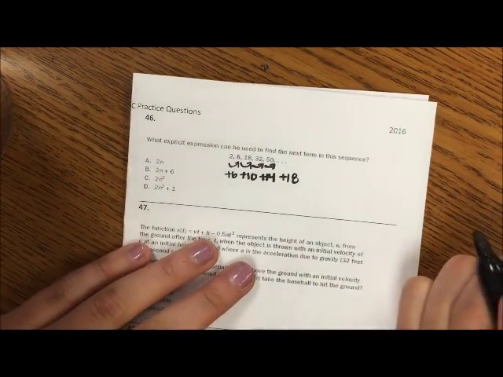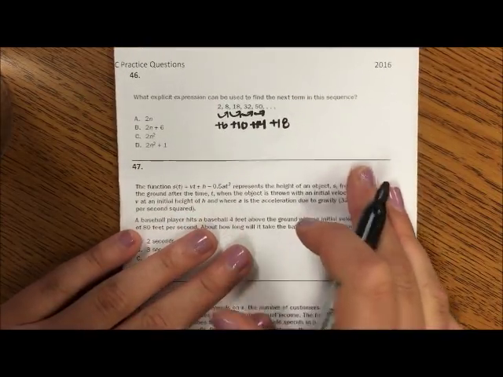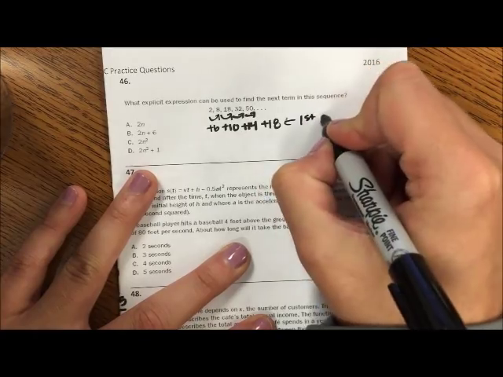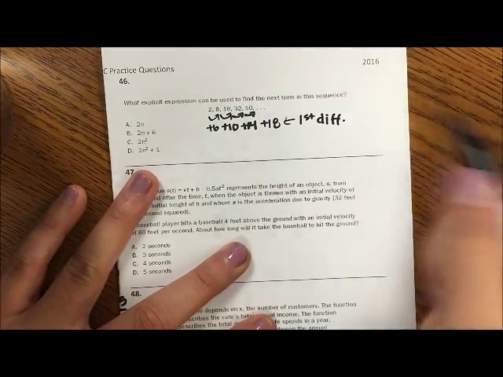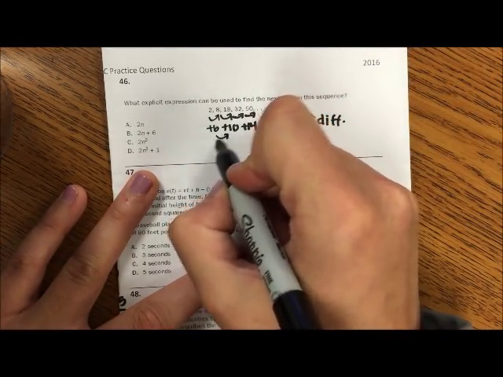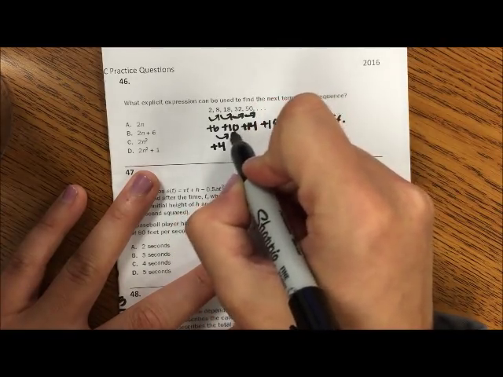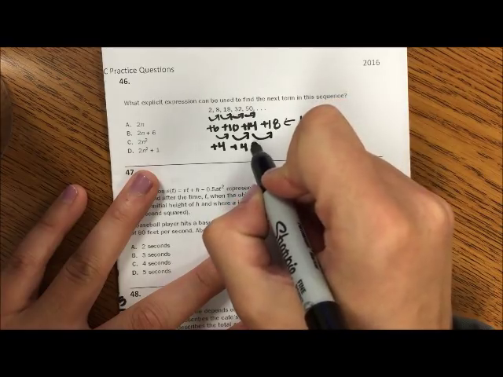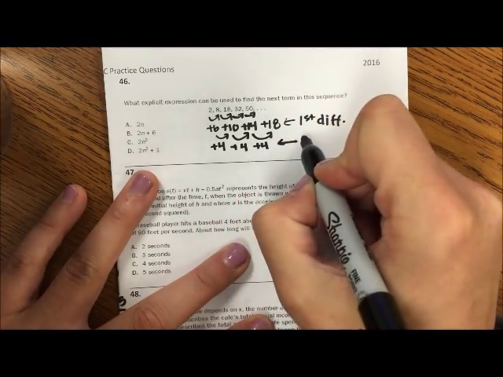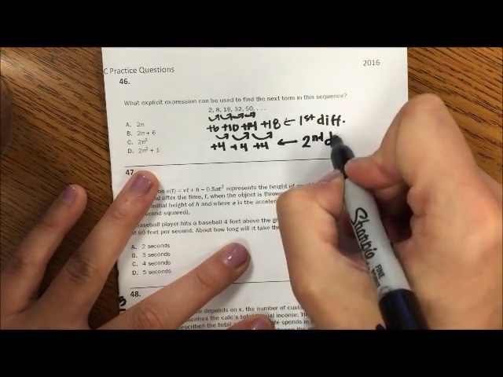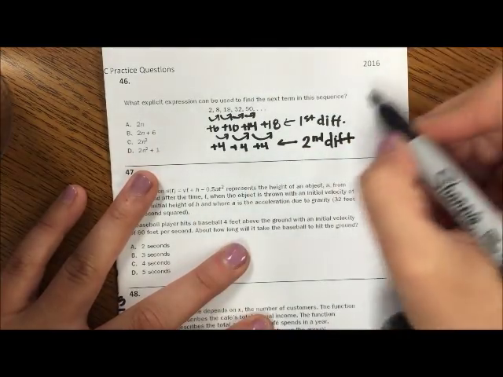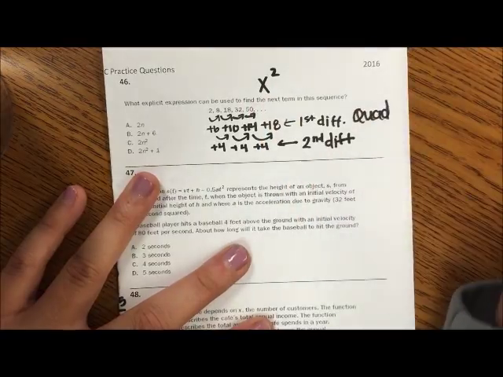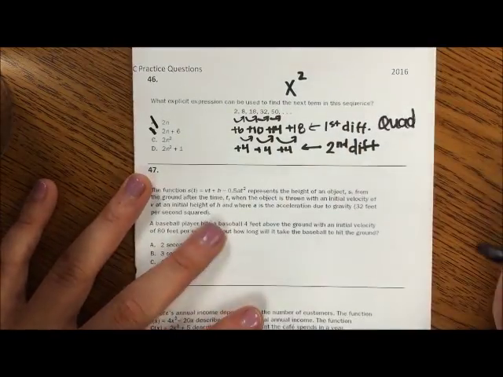Well, let's check again. Let's do the second difference to see if it's quadratic. Remember, this is the first difference. The second difference is what determines if it's quadratic. So how do I get from 6 to 10? Well, I add 4. How do I get from 10 to 14? Well, I add 4. And how do I get from 14 to 18? Well, I add 4. Now, since the second difference is the same, we can determine that this is a quadratic, which means it has to have something squared. Okay, so that would cross out A and B.